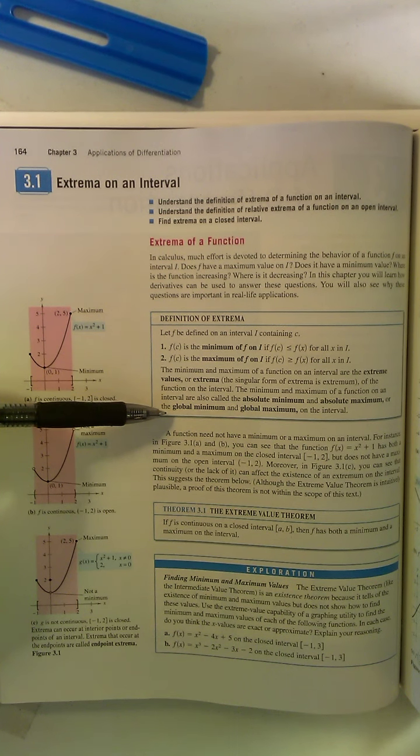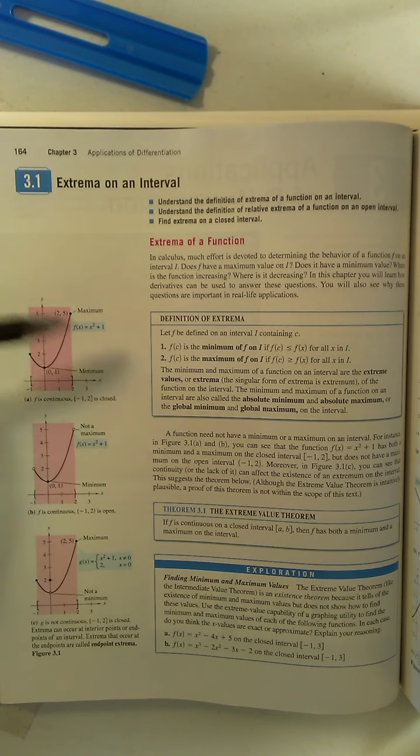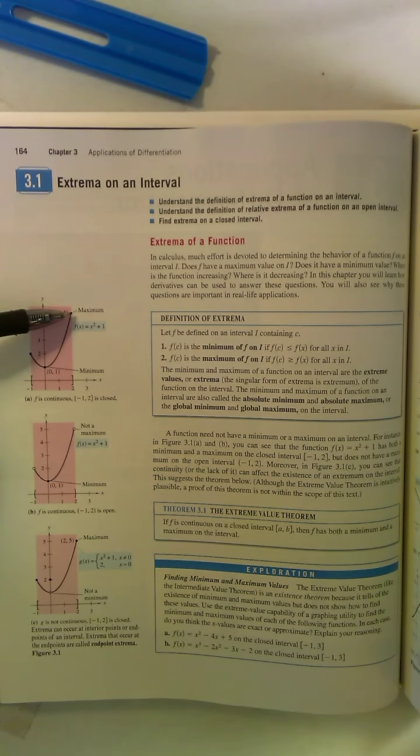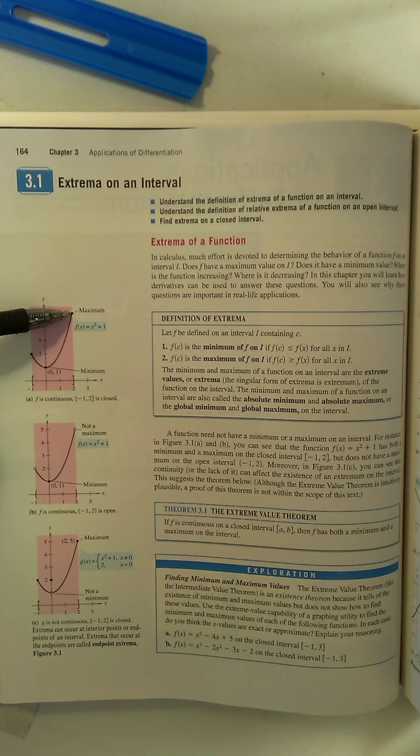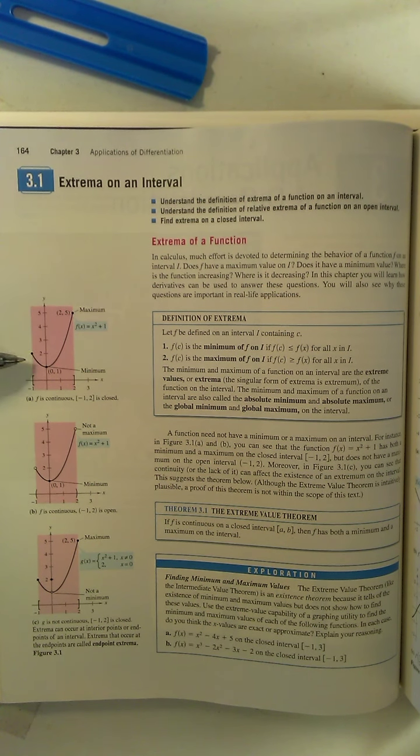The global max is the point with the highest y-coordinate of all the y-coordinates, like that guy. That's a global max. It's not a local max because we don't know what's happening on the other side. So if you have endpoints, an endpoint could be a local max, a local min, a global max or a global min, or neither. So this point right here at x equals 2, you're including 2, that's a global or absolute max. This endpoint is neither.